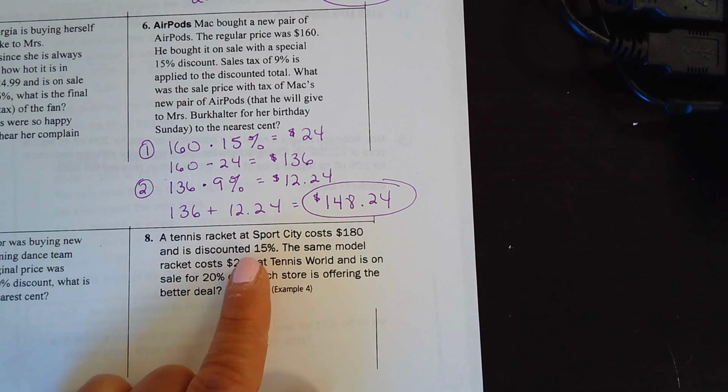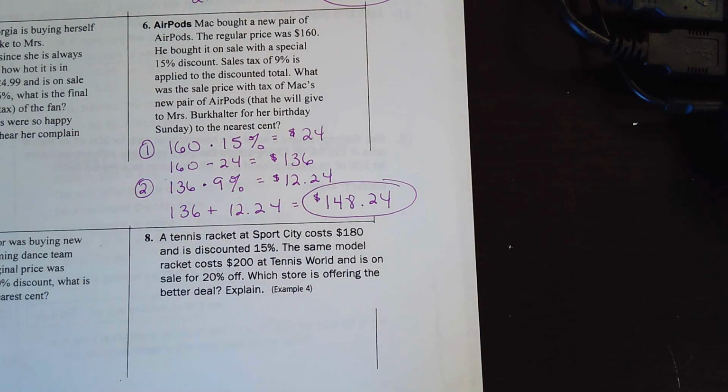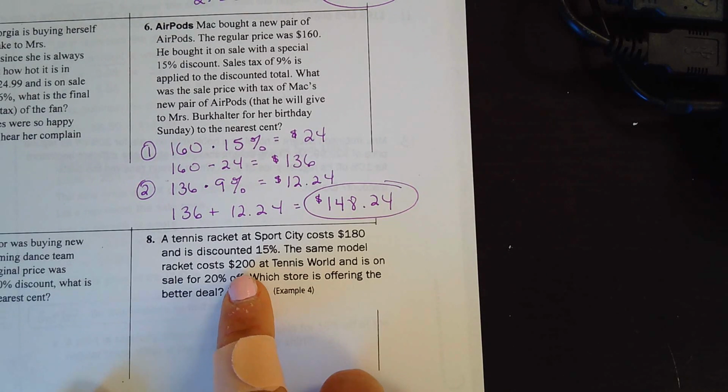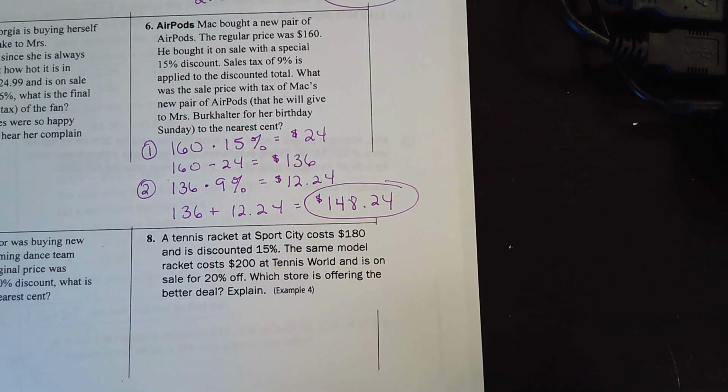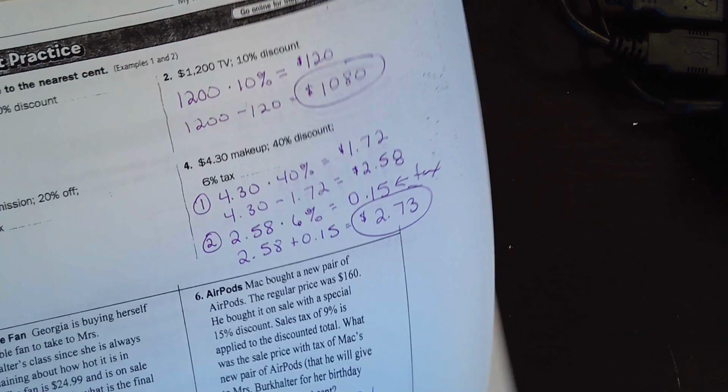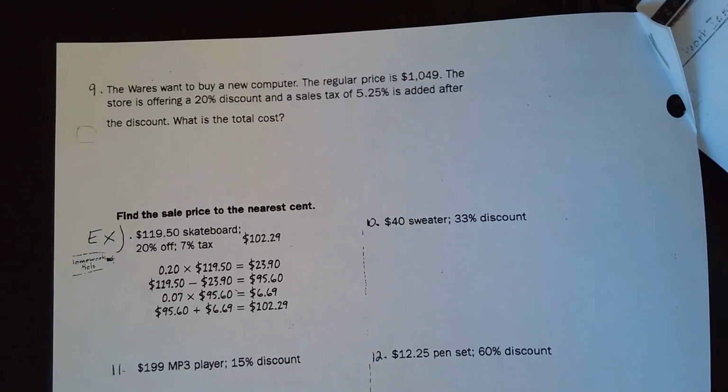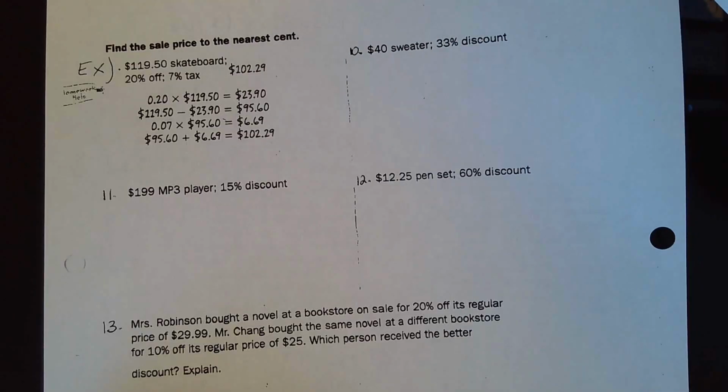But if you go to Tennis World, it's the same racket. Yes, it costs more. It's $200, but your discount is more. So which store is offering the better deal? You have to figure out which one's the better deal on that. Okay. That's pretty much it. Any questions on that?